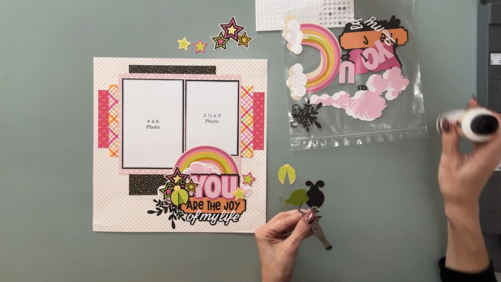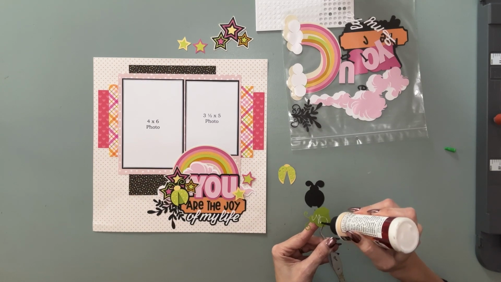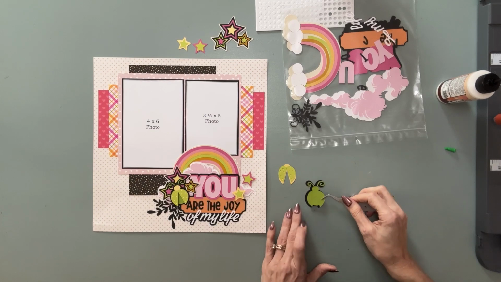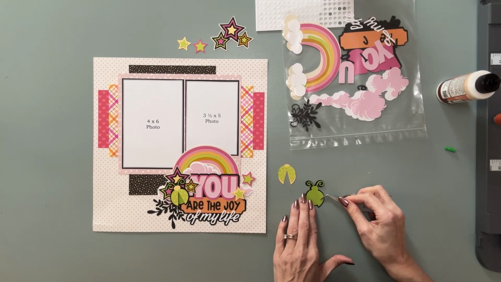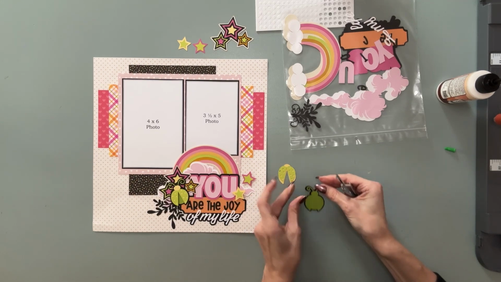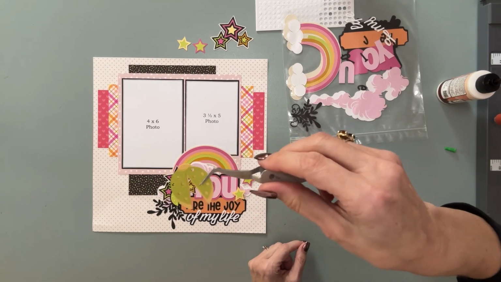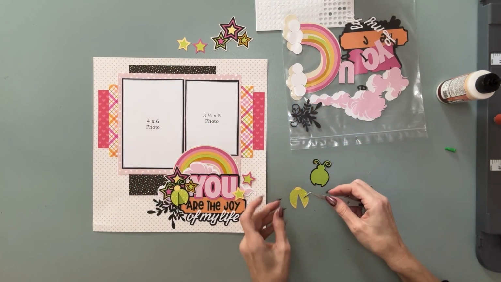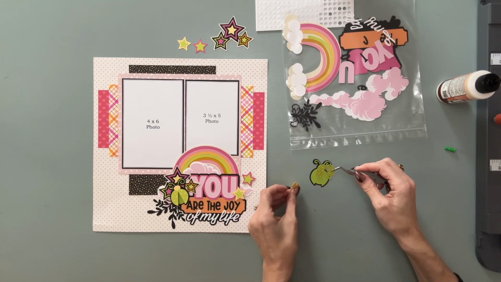So I'm going to adhere the green layer to the black. And then I'm going to pause just for a second. All right, because what I am going to do with this next step here, I'm going to adhere the two layers together, the green and that light yellow, and then I'm going to use 3D pop dots to adhere it to the base.